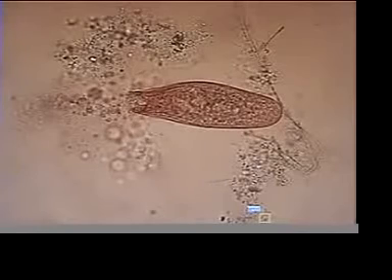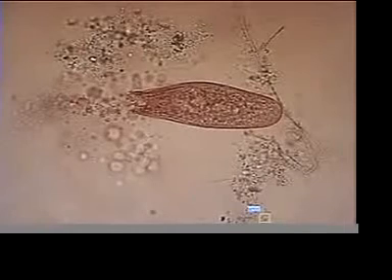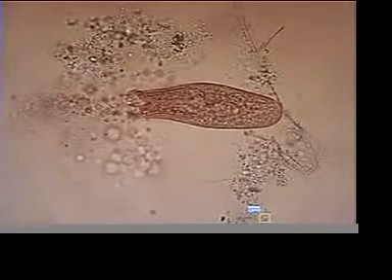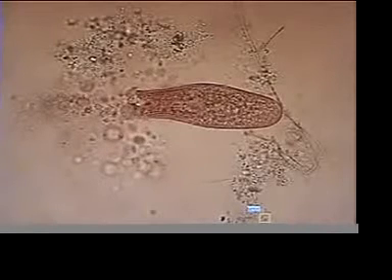Of a Blepharisma. This is happening in real time. 130 watts, SWR 1.3.